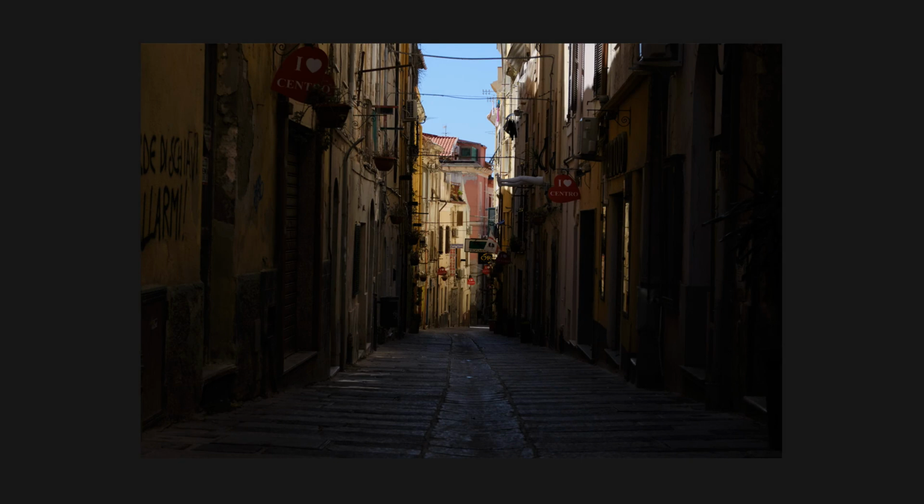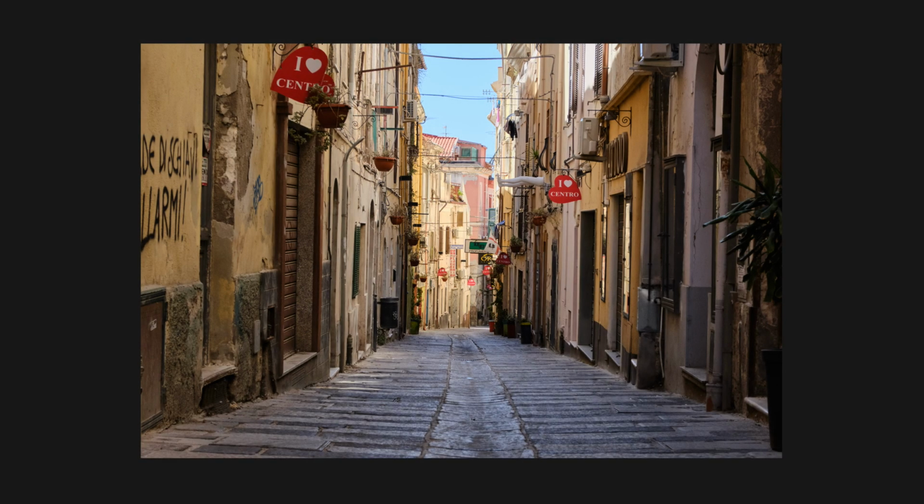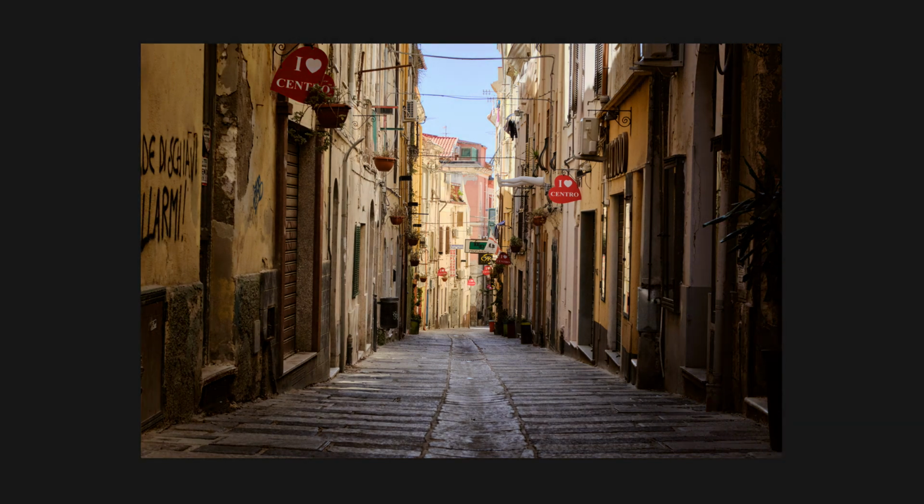Here is the photo straight out of camera. Now with our edits in Express. And finally, with our further adjustments using Capture One.